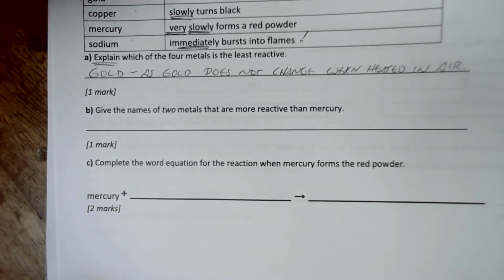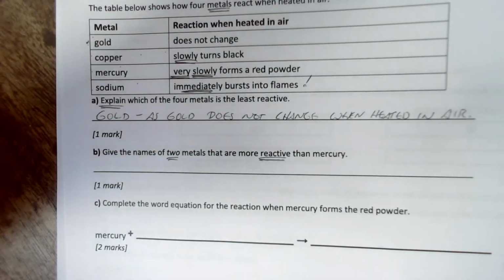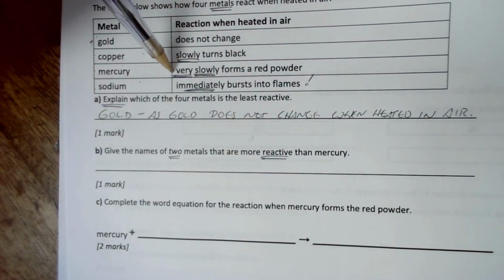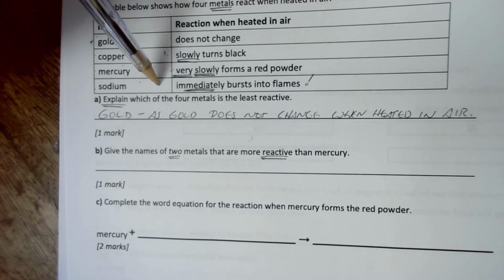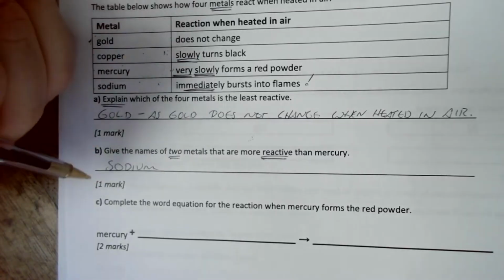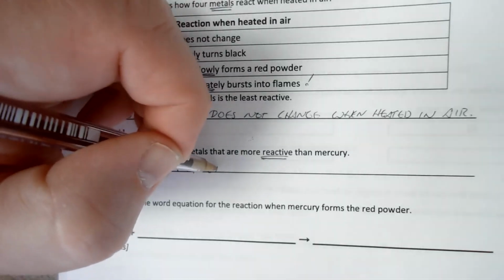Give the names of 2 metals that are more reactive than mercury. Mercury says very slowly forms a red powder. What's faster than very slowly? Slowly and immediately. Slowly turns black and immediately bursts into flames is very much quicker than very slowly forms a red powder. So it's sodium and copper. Let's put that in. Good.